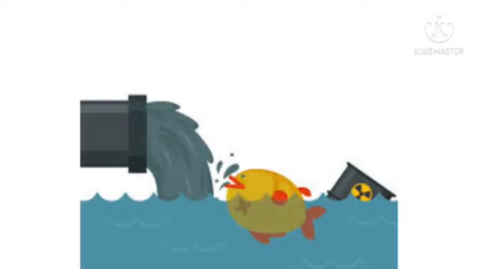Effects of water pollution. It adversely affects aquatic life, including fish, frogs, and aquatic flora, etc. And they disturb food chains, thereby causing ecosystem imbalance. And they cause disease in human beings and other living beings who feed on this toxic seafood.